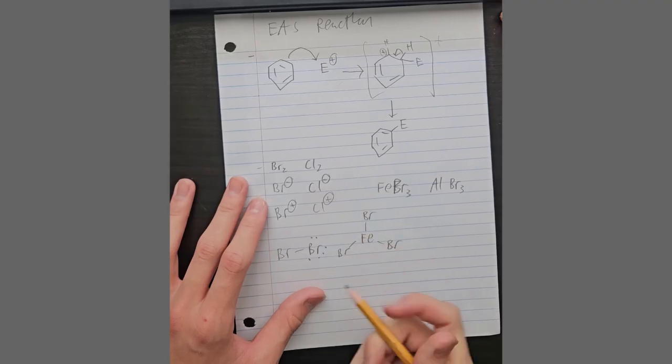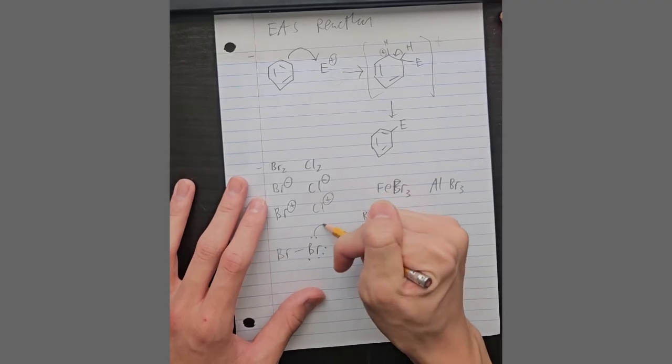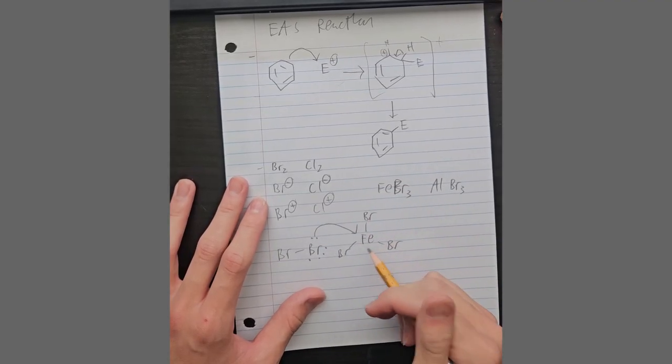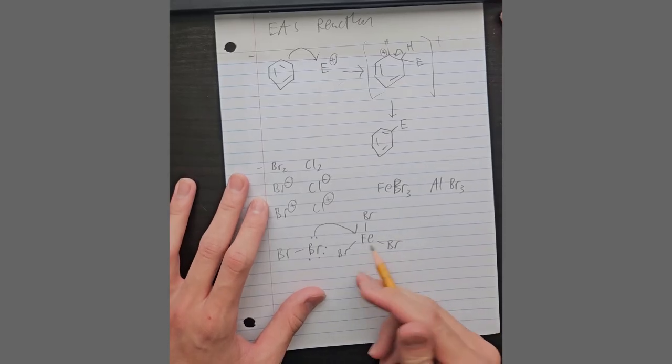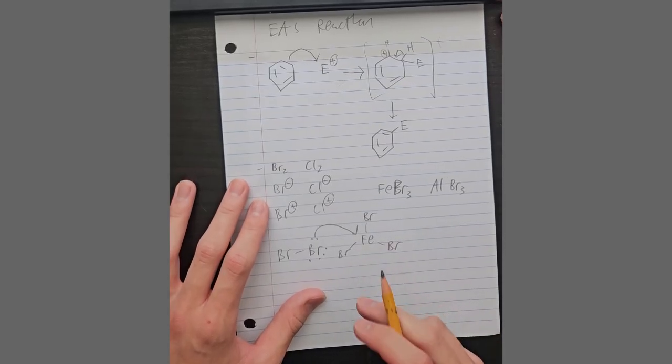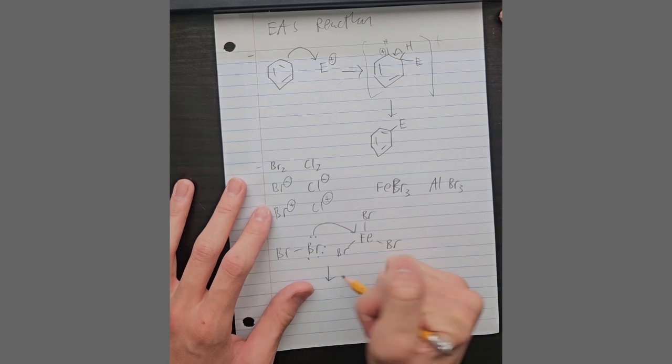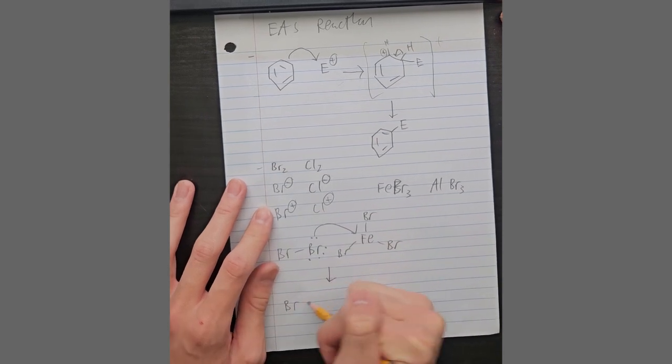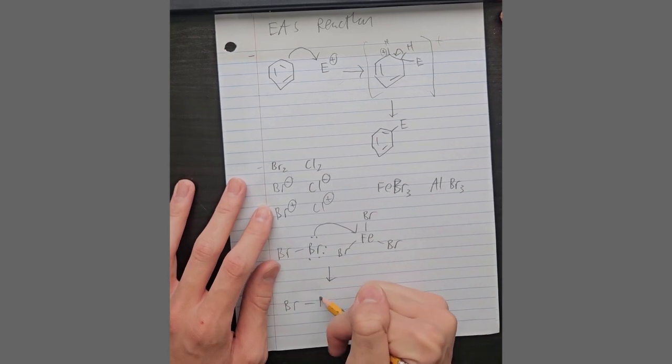So the electrons from one of the bromine are going to attack the metal ion, the metal part of that molecule, and give us this intermediate.